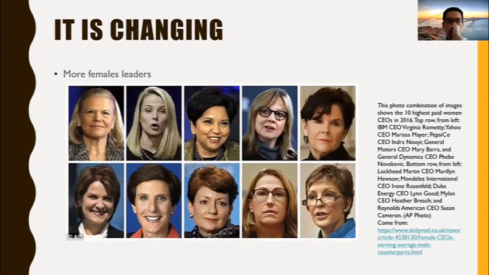But right now, the situation is changing. It is more and more friendly to females, no matter whether it's the system or the atmosphere or the culture of the society. Females have more opportunities. So here is a photo that combines 10 images of the 10 highest paid women CEOs in 2016. You can see all the names of these ladies on the right.